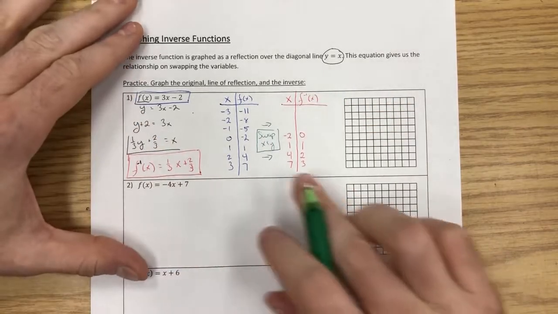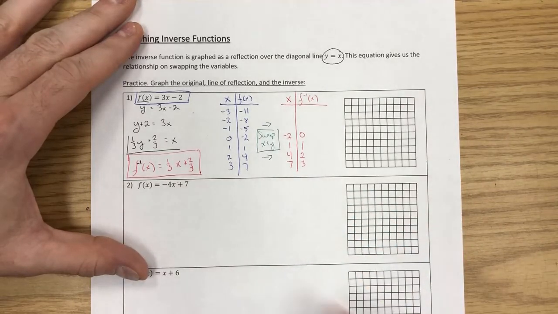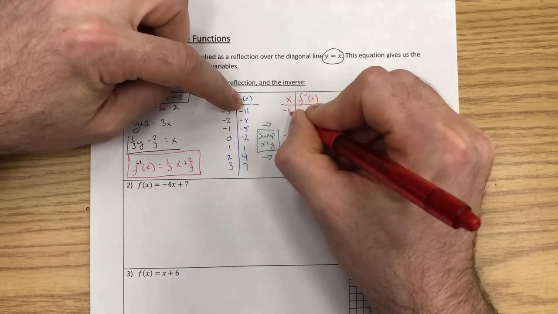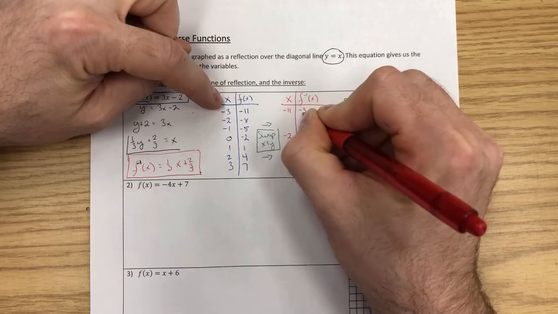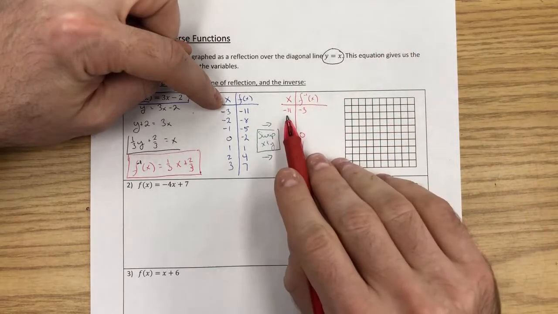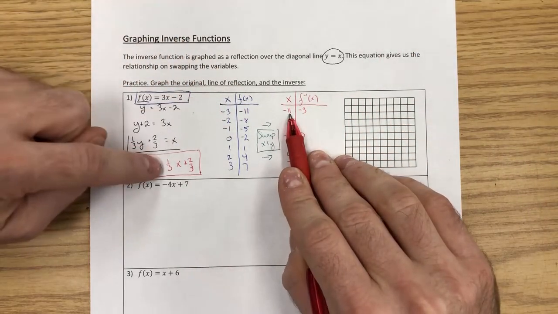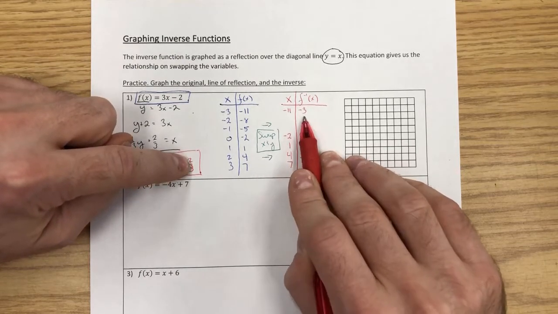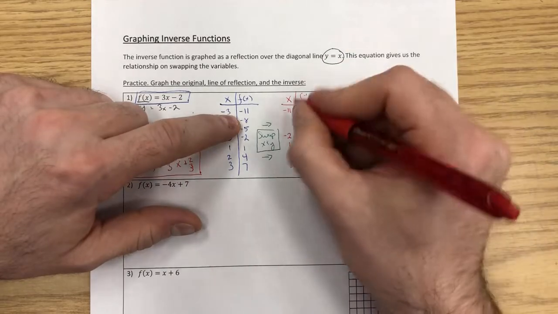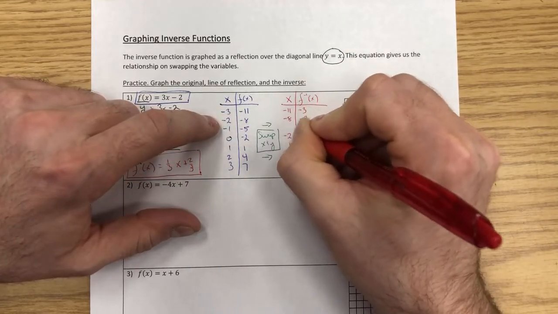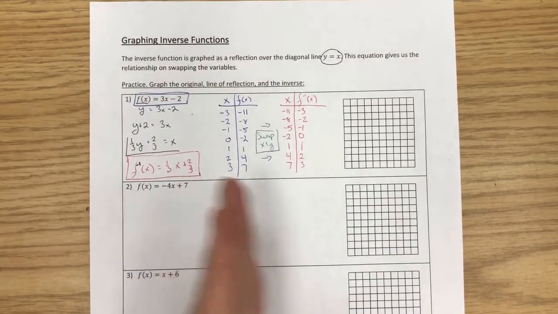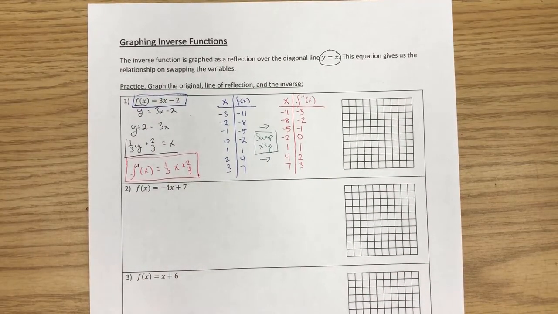So if I want to create a table for my inverse function, I don't actually need to plug in a single thing. I can just look at my Y and plug that in as my X, look at my X and plug that in as my Y. And I know that any point on here, if I plug in a -11, it's -11/3 plus 2/3, which is -9/3, which is -3. I know that every single one of these points will hold true to that pattern. So we literally just swap our X and our Y.